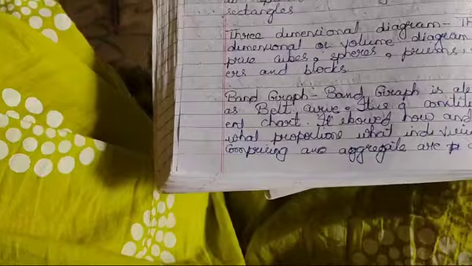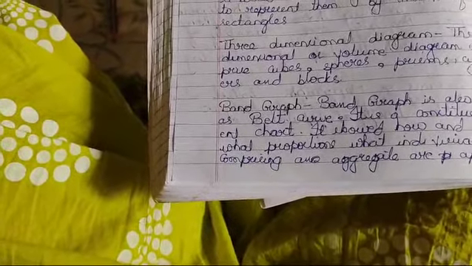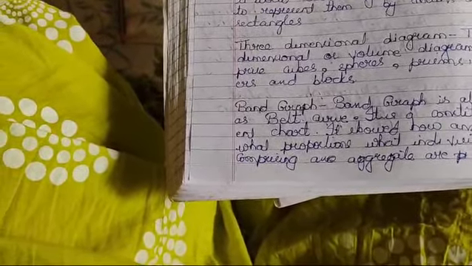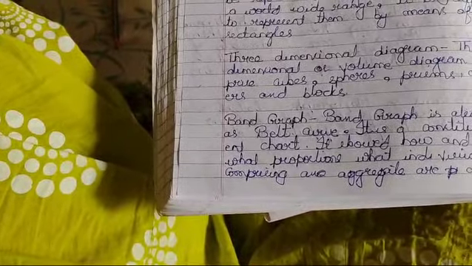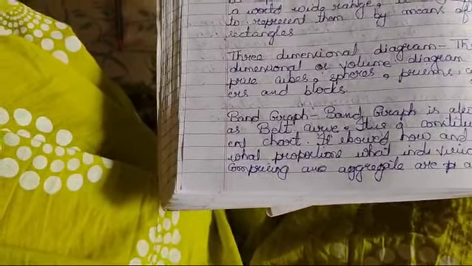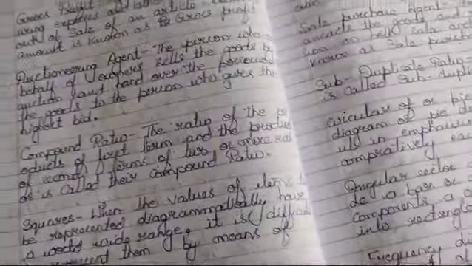Band graphs: band graph is also known as belt curve. It is a constituent element. It shows how, and in what proportion, the individual items comprising an aggregate are proportioned.